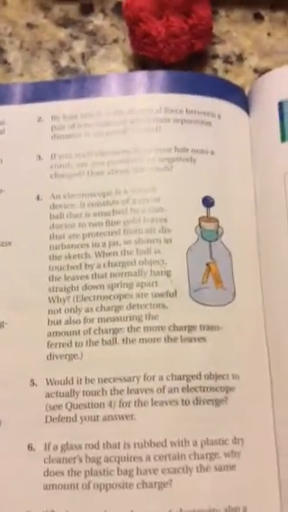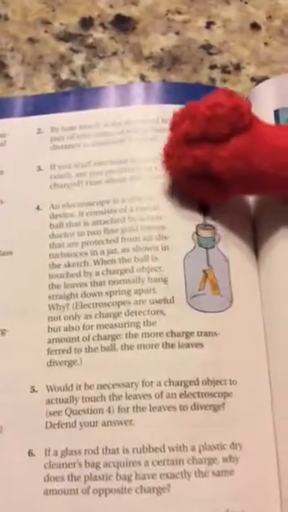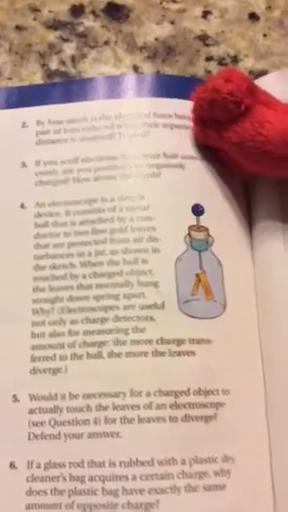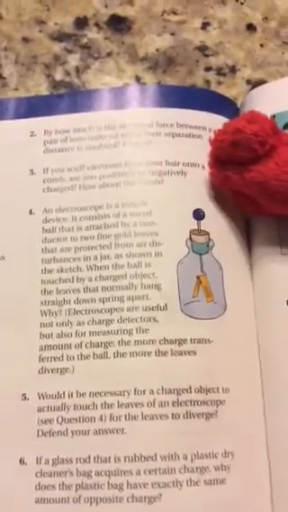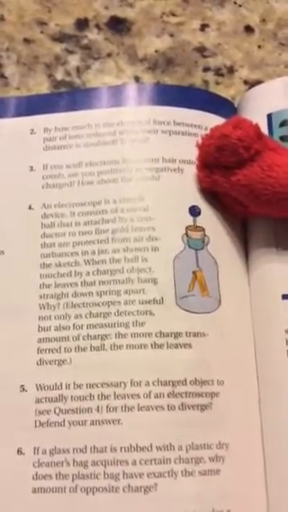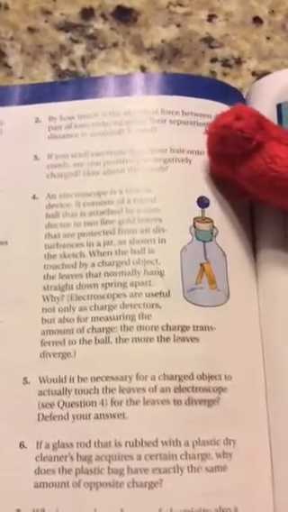All right, into the Think and Explain section. If you scruff electrons from your hair onto a comb, are you positive or negative? Well, if the electrons went from your hair, they left, meaning they left you positive. What about the comb? It is therefore negative.